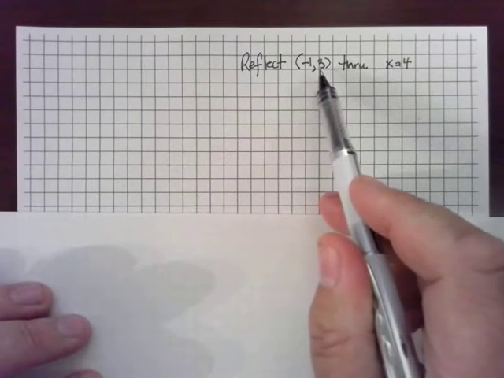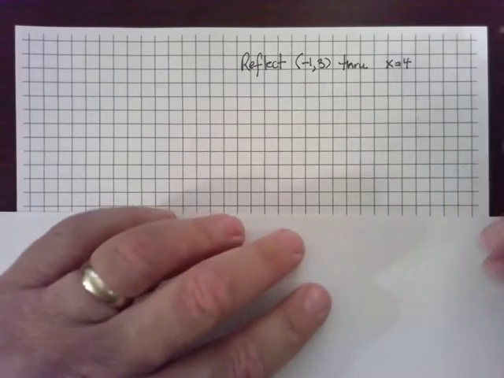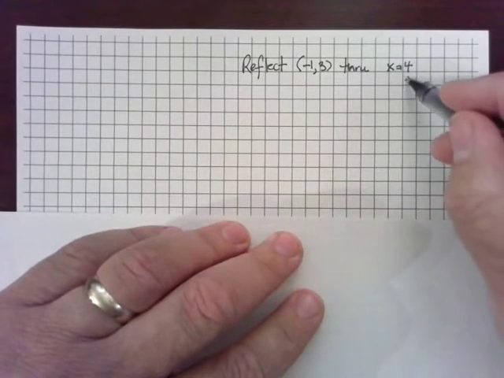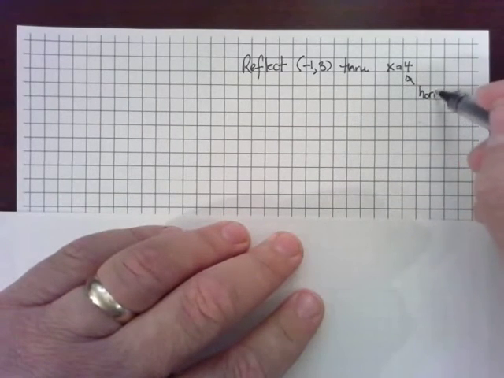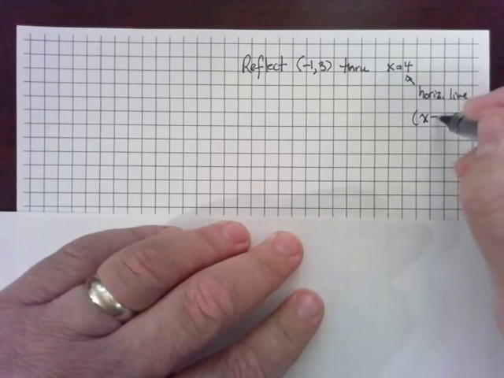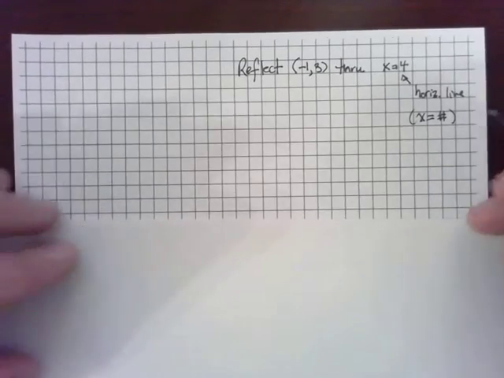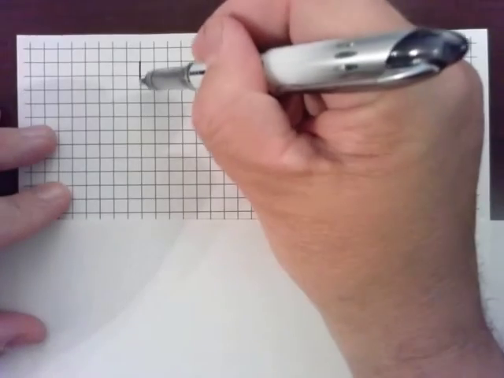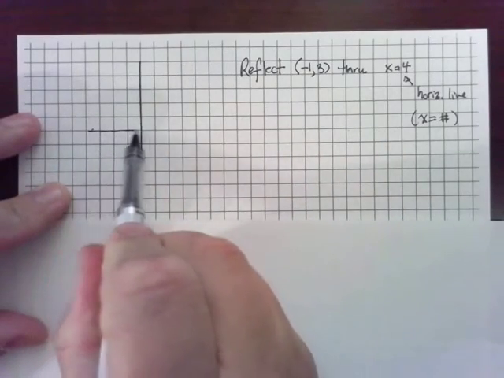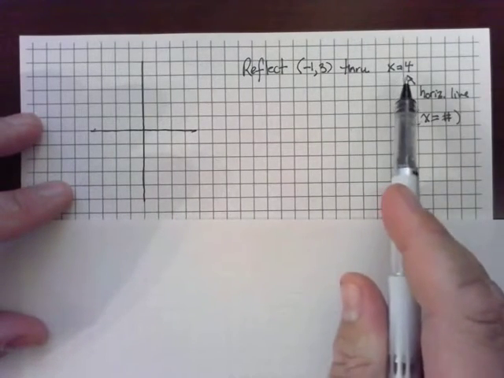So let's look at how we do this in coordinates. This is the point -1, 3, and we're going to reflect it through a line. And there'll be 3 types of lines that you'll have to do. First, you'll have to deal with horizontal lines. So this is a horizontal line. Anytime you see x equals a value, that's a horizontal line. Let me show you why. So let's draw my coordinate grid over here.